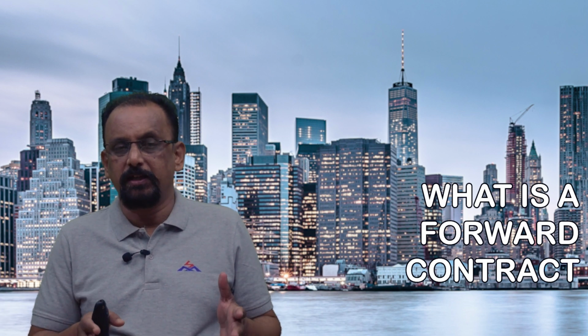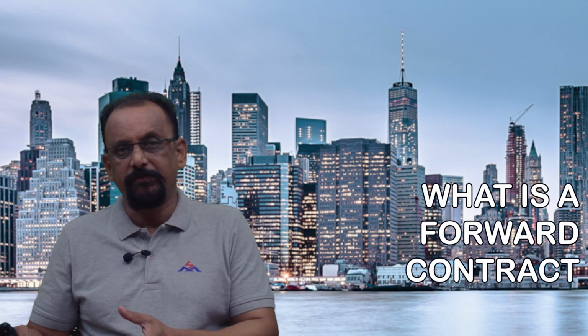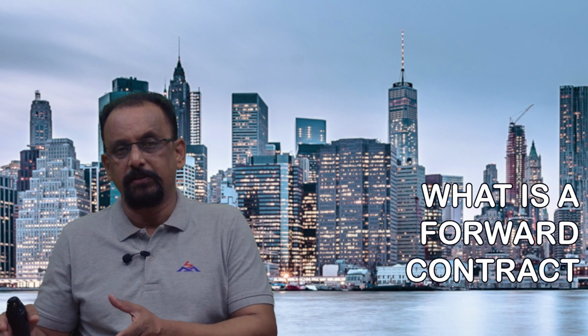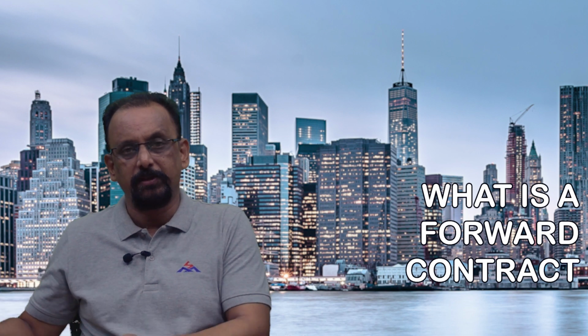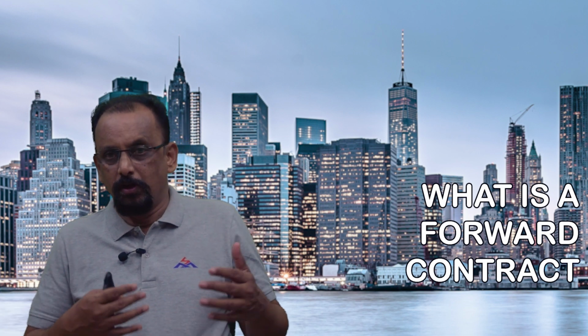So the contract is entered into today. The specifications are there regarding the price, the quantity, the quality, etc. But the actual exchange of assets happens sometime in future. Forward contracts have been widely used in commodity markets for centuries and are now widely used in other markets such as currencies, equity, and interest rates.